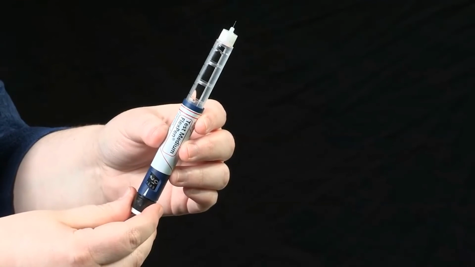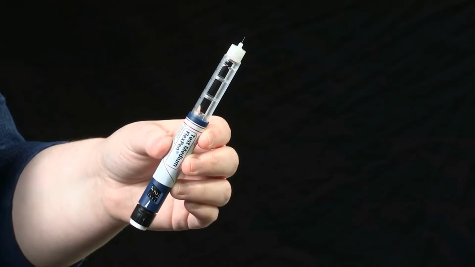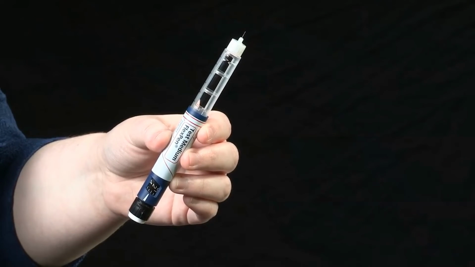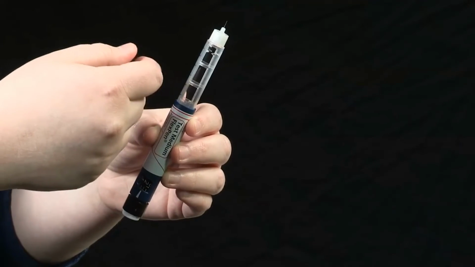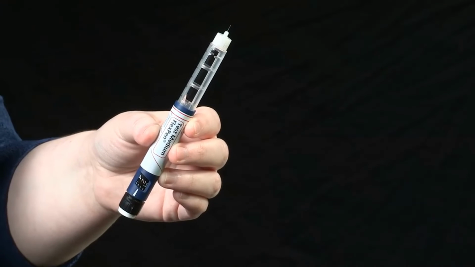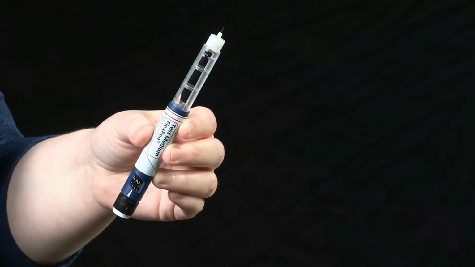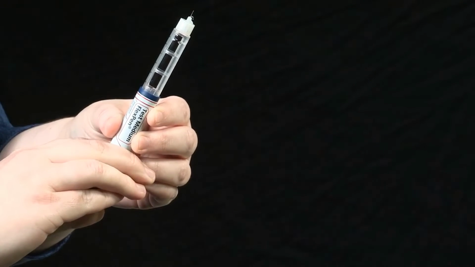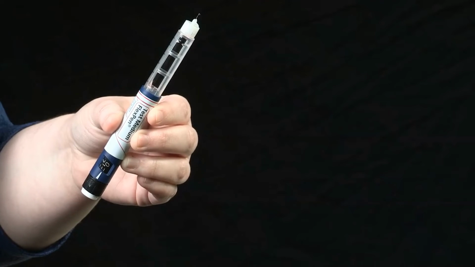Turn the dial up to 2 units. Hold your insulin pen with the pen needle pointing straight up and lightly tap the insulin pen with your finger a few times to make sure any air bubbles move to the top. Next, press the push button all the way in. The dial should return to 0. You should see a drop of insulin appear at the tip of the pen needle.